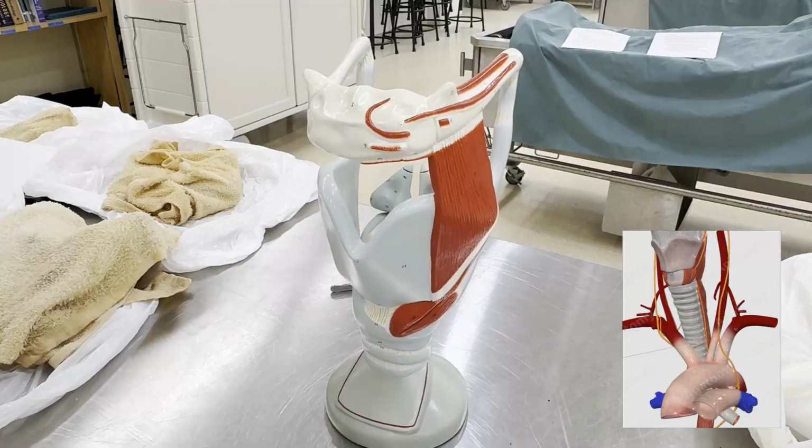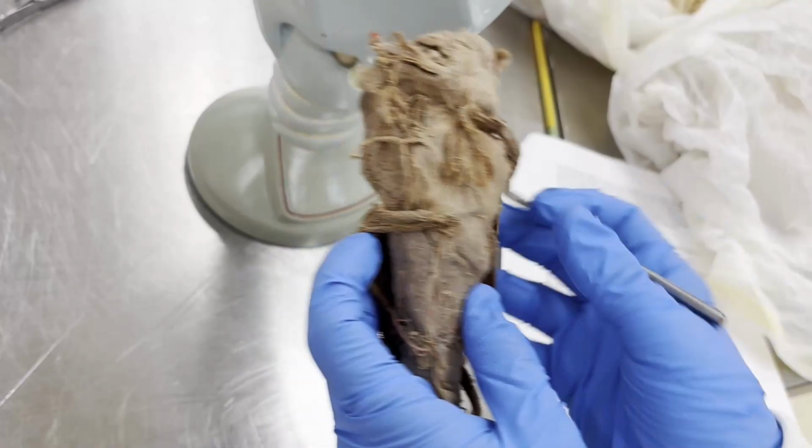One key thing to note is that the recurrent laryngeal is called recurrent because it's going to loop around a vessel and then come back to the larynx. So it goes down and then comes back up. On the right and left sides, however, the vessels it loops around are different. On the right side, it's going to loop under the brachiocephalic artery, whereas on the left side, it's going to keep going a bit more and then loop around the aortic arch.